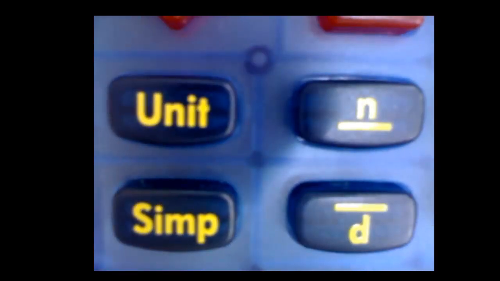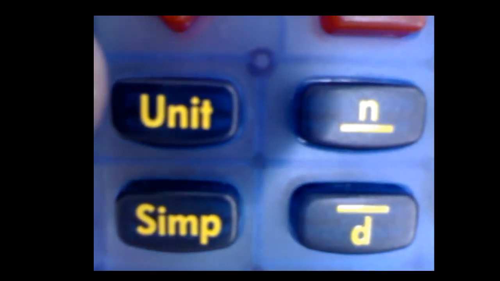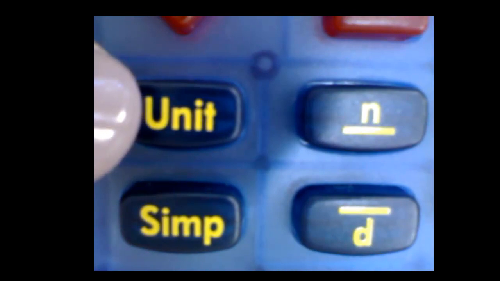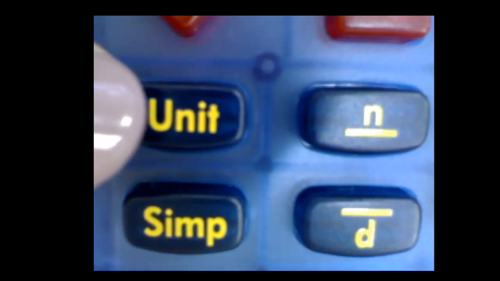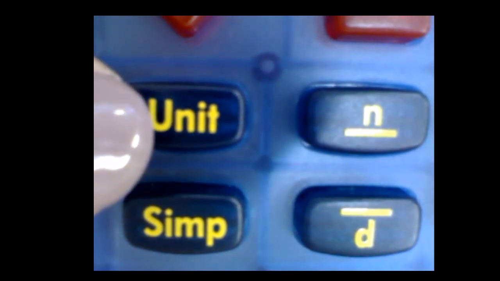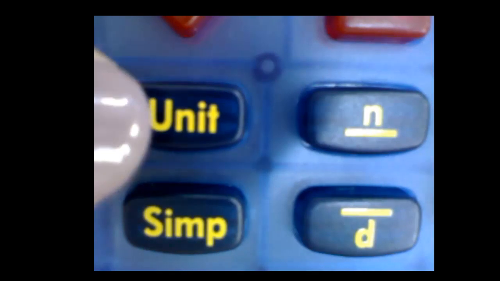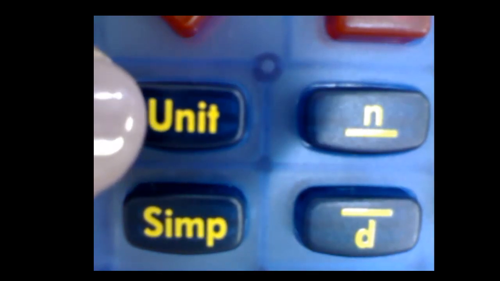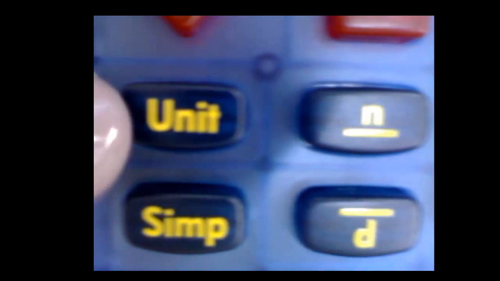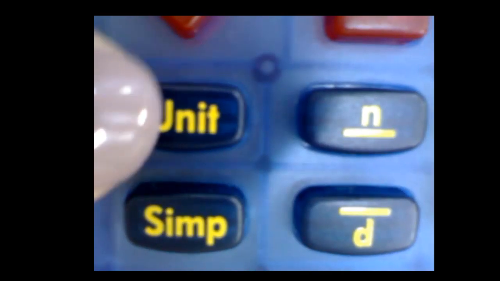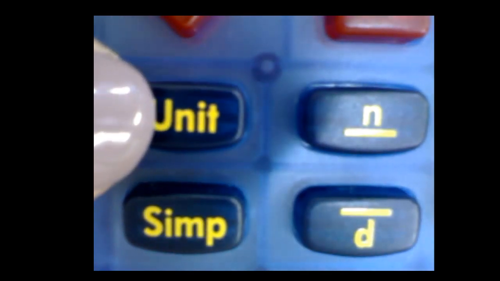Okay. The first one is unit. This button, unit, will be used to show the whole number when you want to type into your calculator a mixed number. You first want to tell your calculator, I have a whole number first, then a fraction. So after you put your whole number, you'll push this unit so that your calculator knows it's a whole number. Then you'll use this n for, guess what? Numerator. Yep, n with a line under it is numerator.